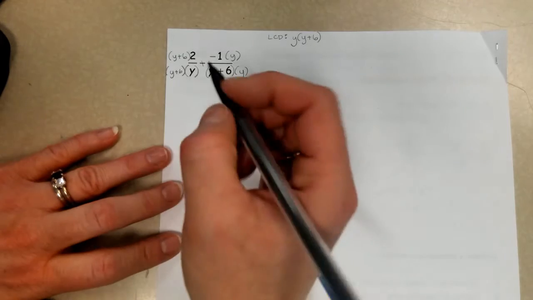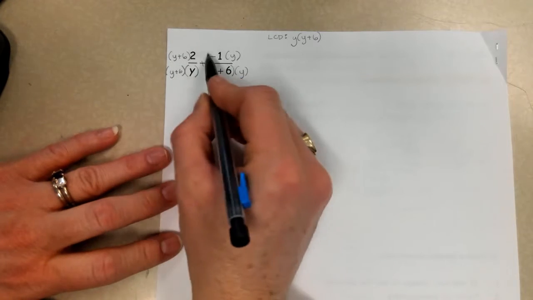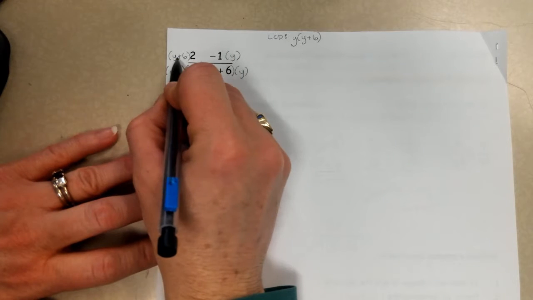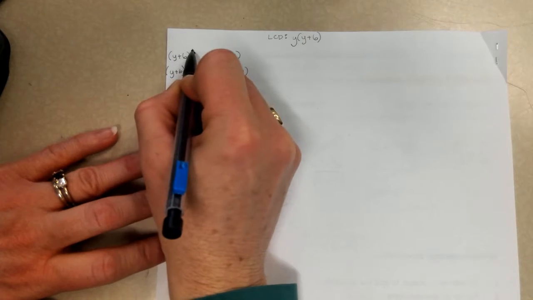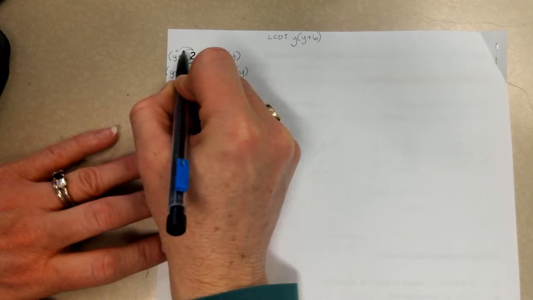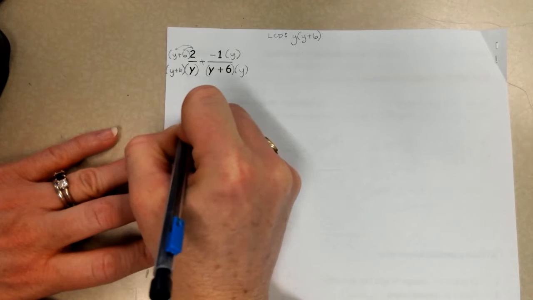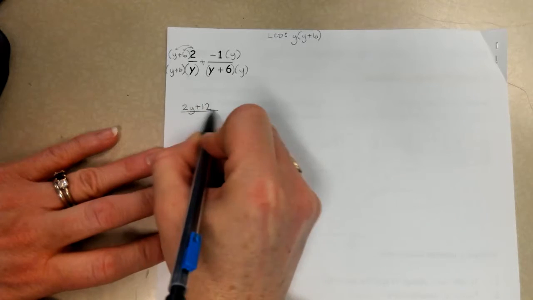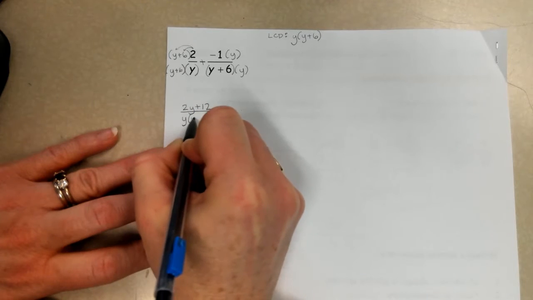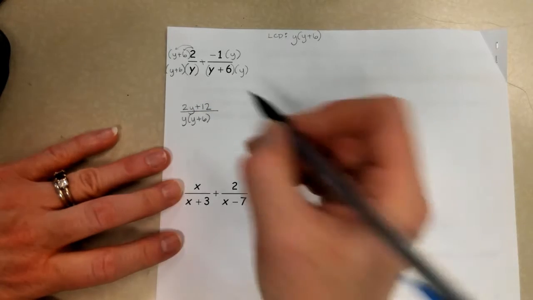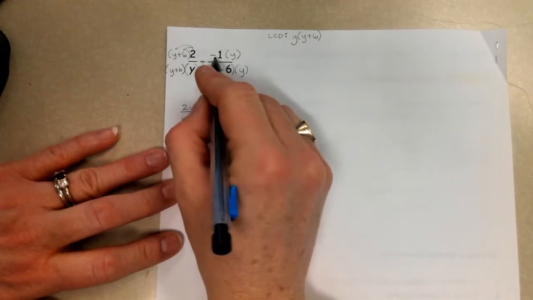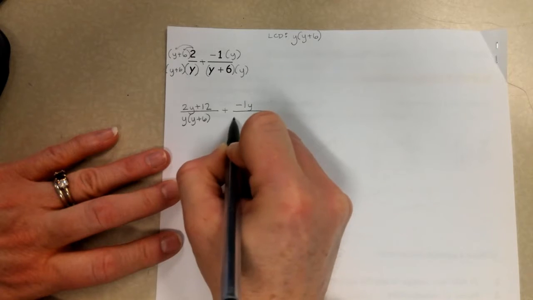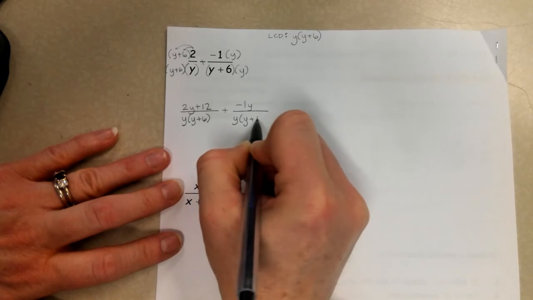Okay, and now I actually have to multiply my numerators together. So in this case, that's going to be y plus 6 times 2. So I should distribute the 2. So I'll get 2y plus 12 over y times y plus 6. That's how I prefer to look at it. Plus, here I'm going to have negative 1 times y, so I'll have negative 1y over y and y plus 6.